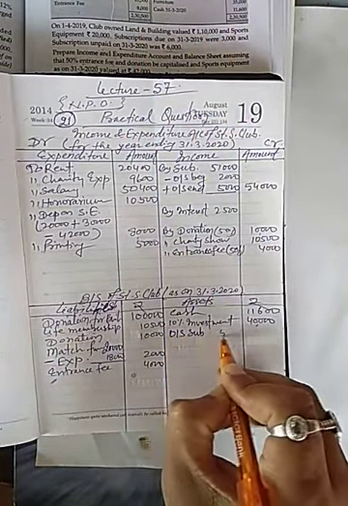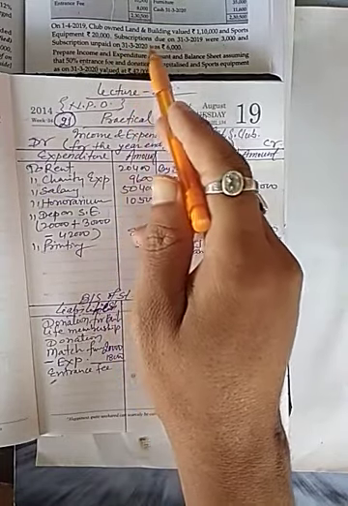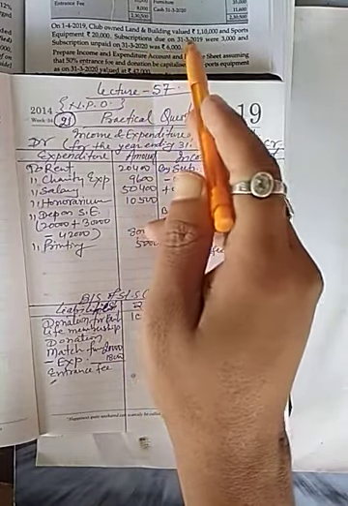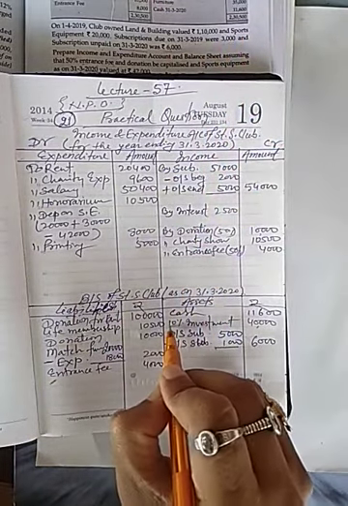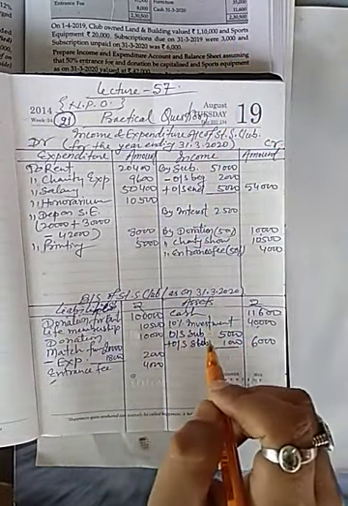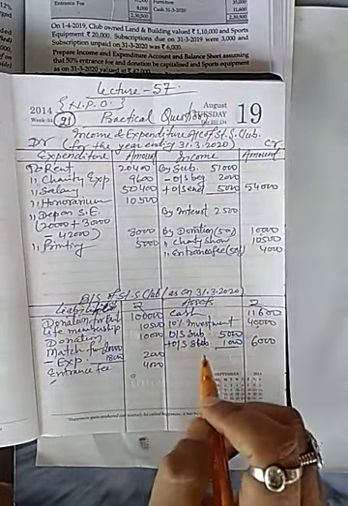And on 31st March 2020 it was given 6,000. Now 10% investment means interest will occur at 10%.